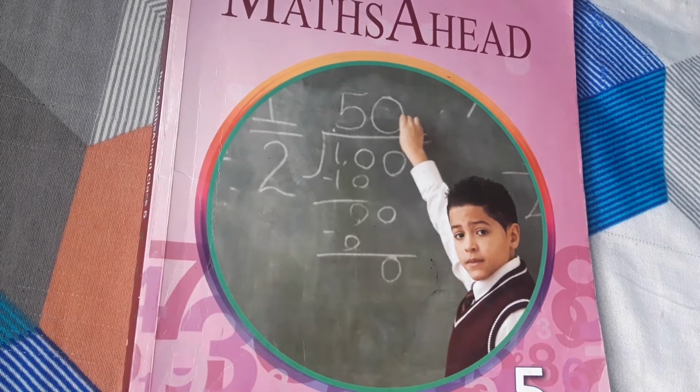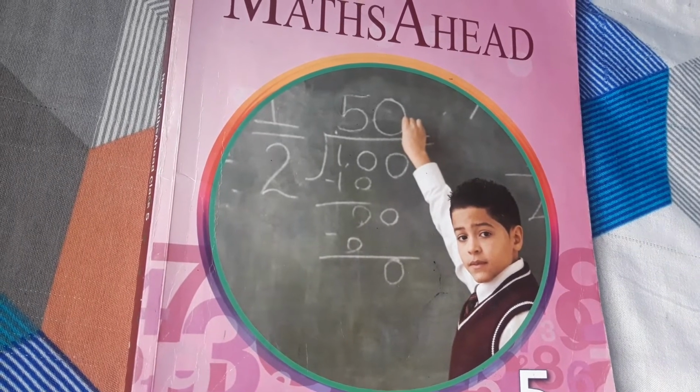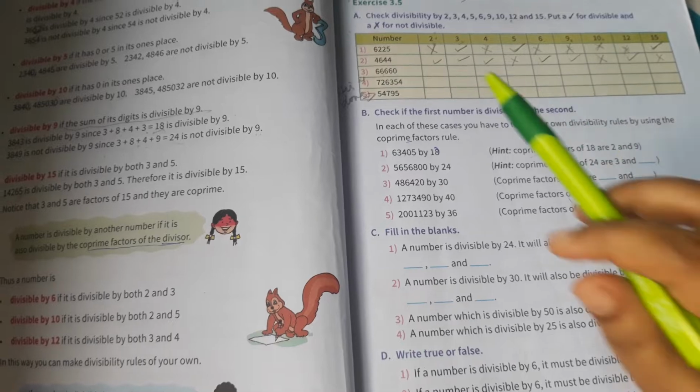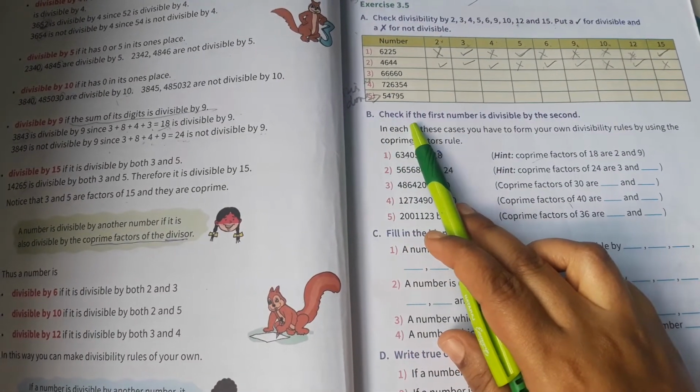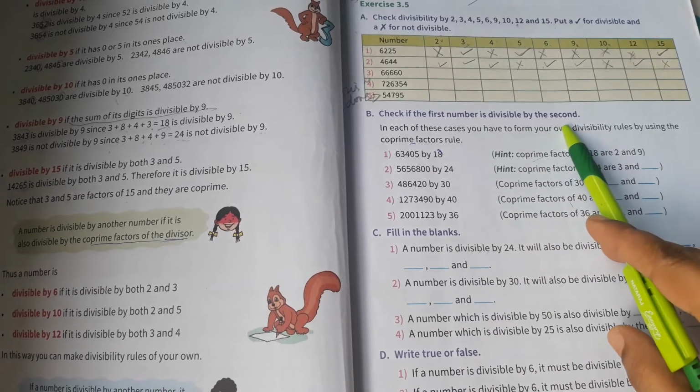Hello children, this is 5th standard maths. Chapter name is factors and multiples. Then exercise 3.5 B. Check if the first number is divisible by the second.